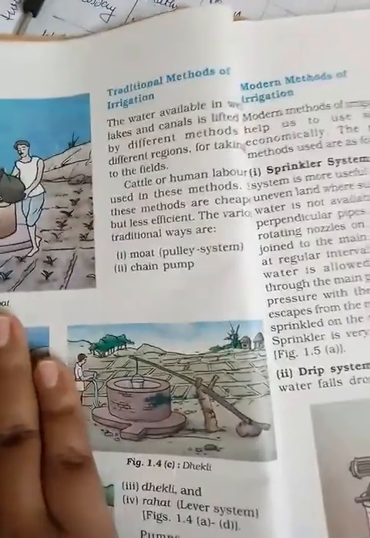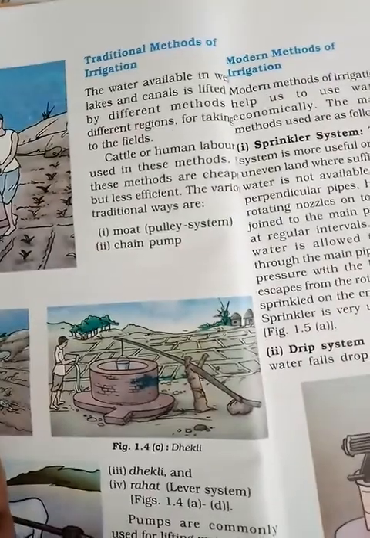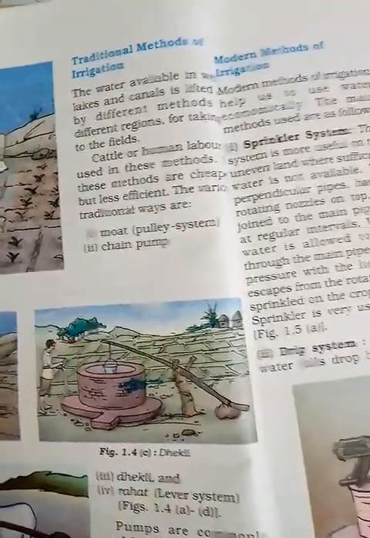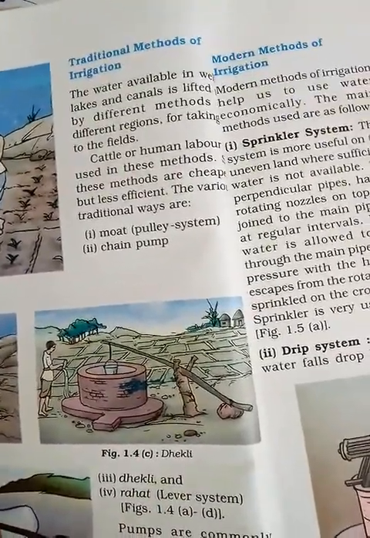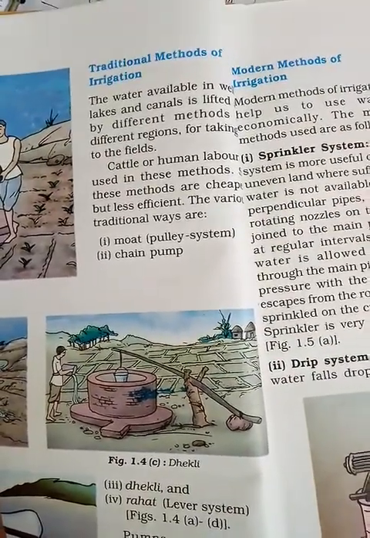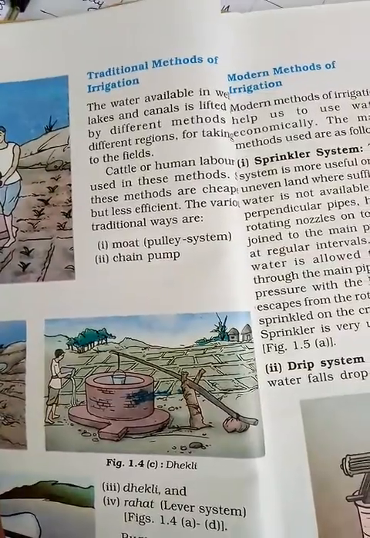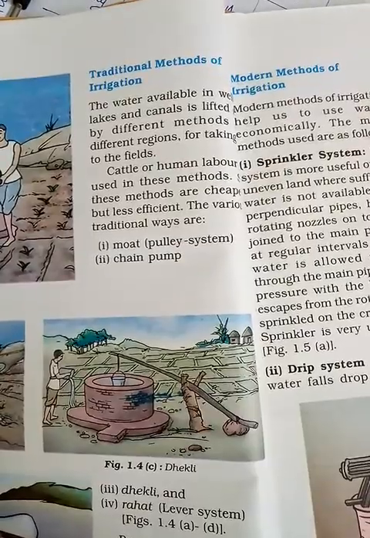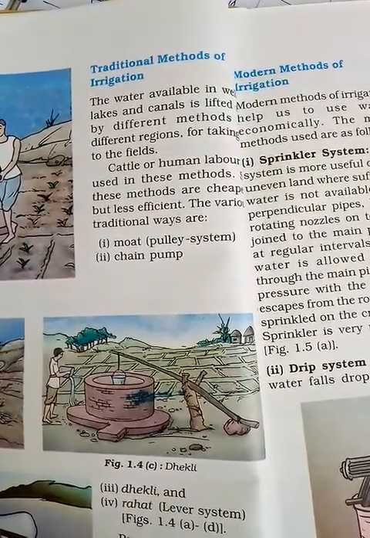So there are certain traditional methods of irrigation like moat, chain pump, dheki, and rahat. These help to carry the available water from the lakes and canals to the area where we are cultivating. A combination of either human or cattle or both is sometimes used for better efficiency.